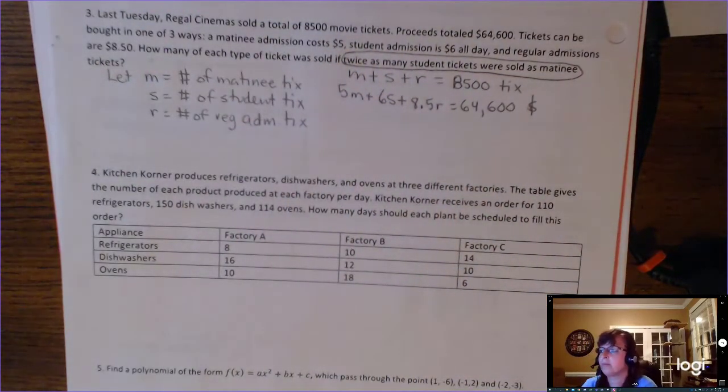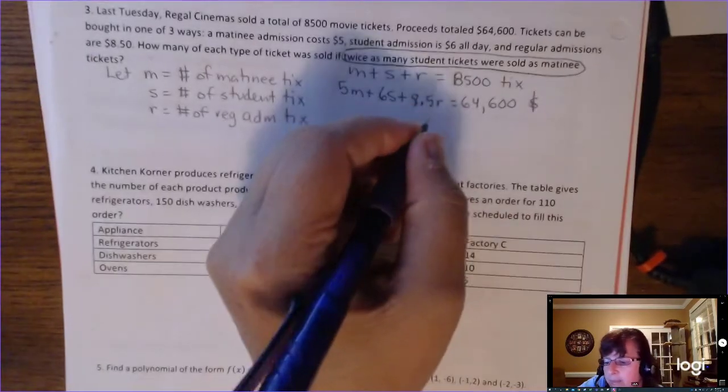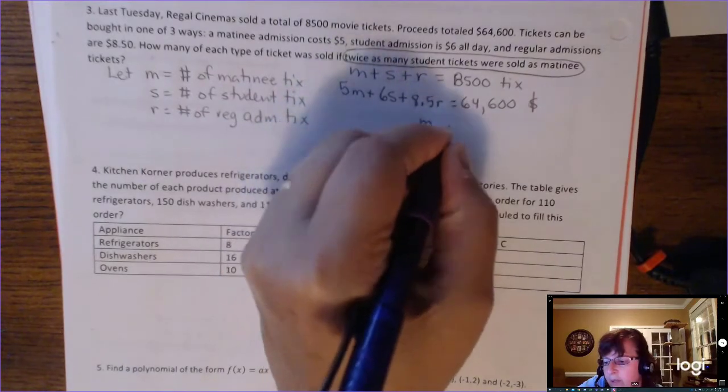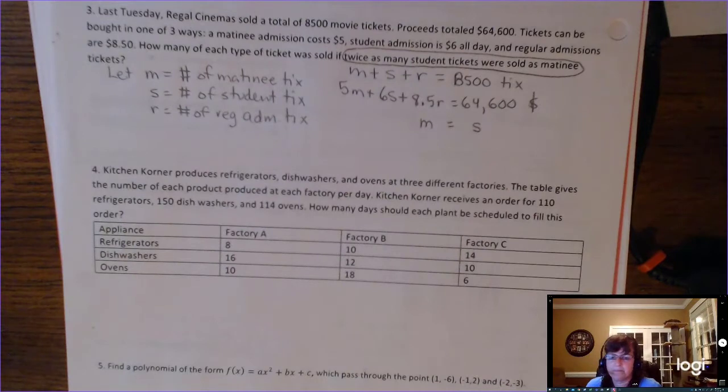So do you remember my little trick? We are comparing student tickets and matinee tickets, and twice as many student tickets were sold. So there were many more student tickets than matinee tickets sold, right? Okay, so you want to put them on opposite sides of the equal sign. So I'll put an M here and an S here, and you have to know what twice means. Twice means 2 times. Where are we going to put the 2? Are we going to put it with student tickets or matinee tickets?